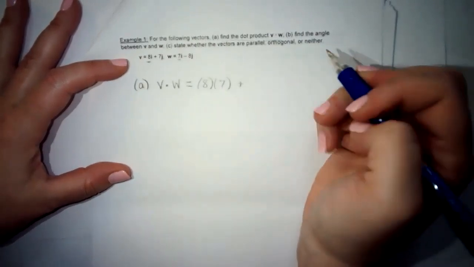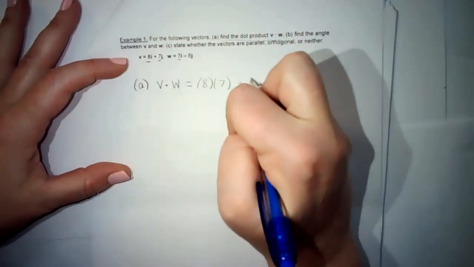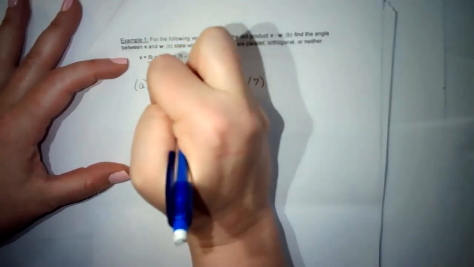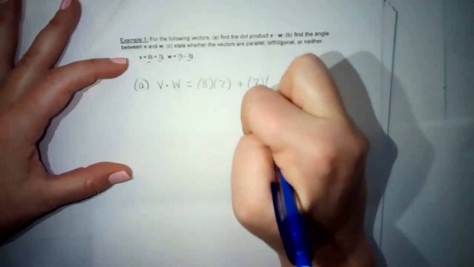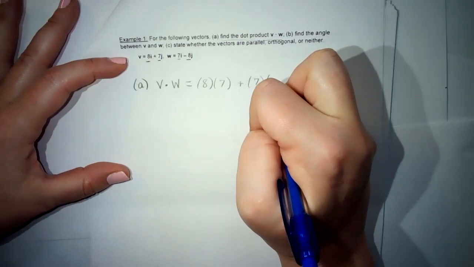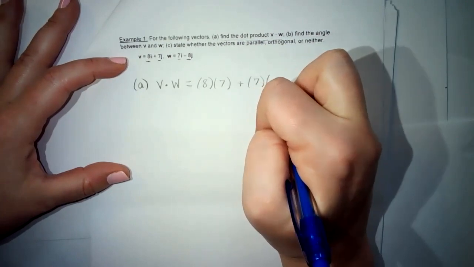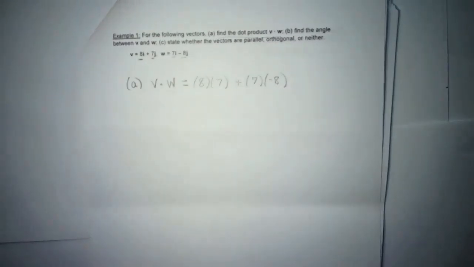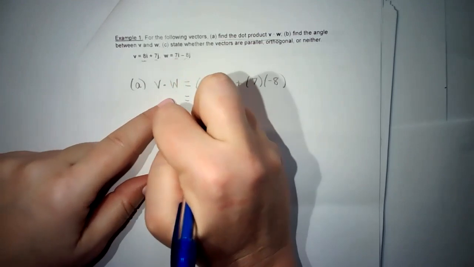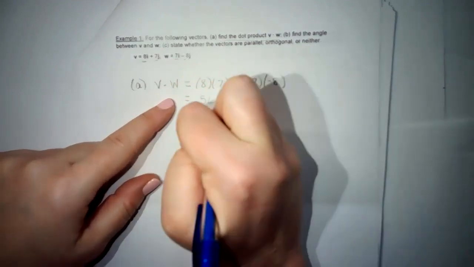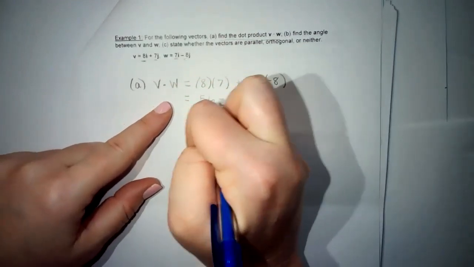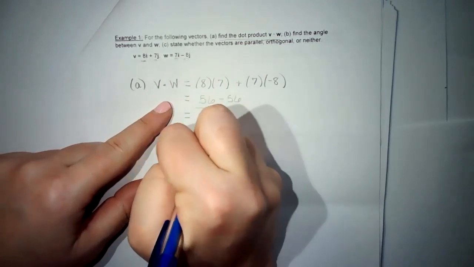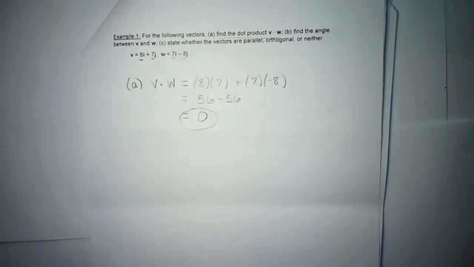I'm going to add that to the coefficient of j from v times the coefficient of j from w. Now be careful, what's the coefficient of j for w? -8, right? Watch your signs. If there's a minus, it comes with the number. You can probably already see what's happening here, but we have a 56 minus a 56. My dot product is 0.